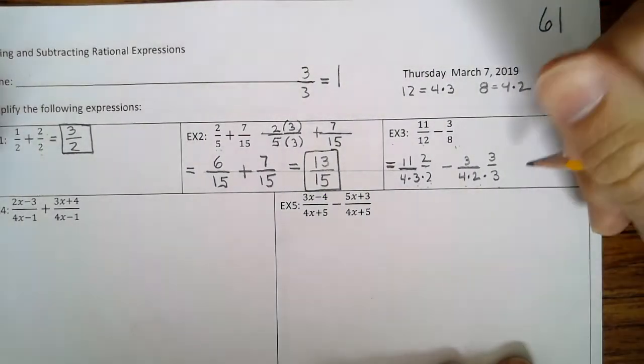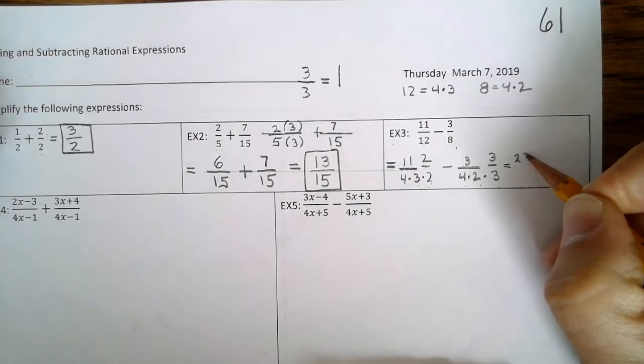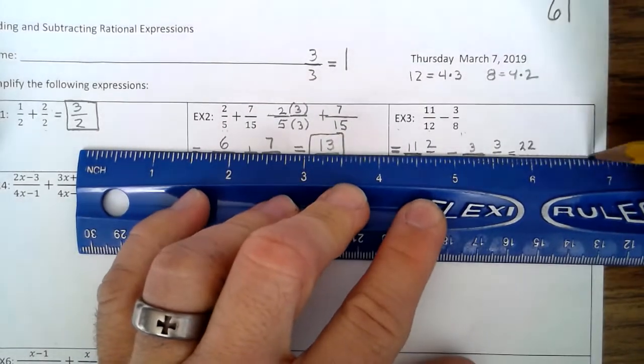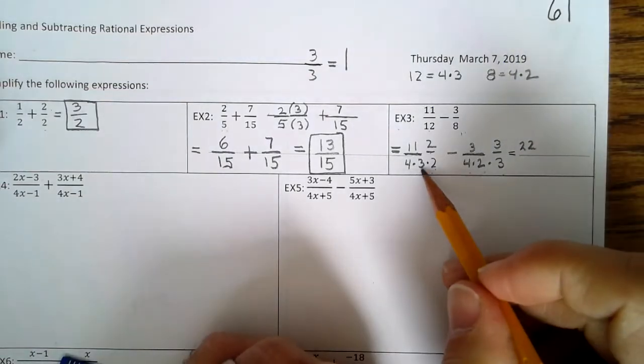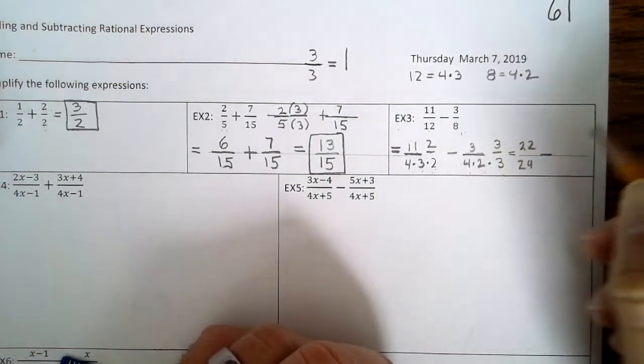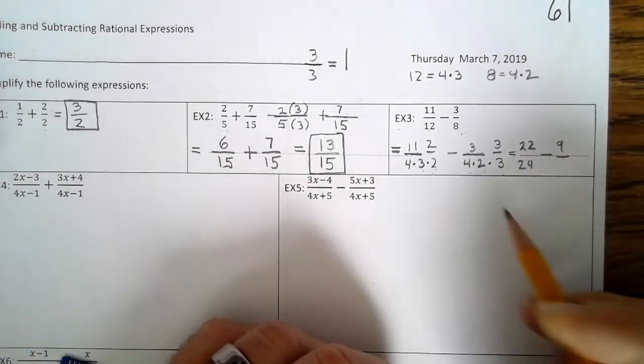So 11 times 2 is 22. And then 4 times 3 is 12 times 2 is 24. Minus 3 times 3 is 9. And then 4 times 2 is 8 times 3 is 24.